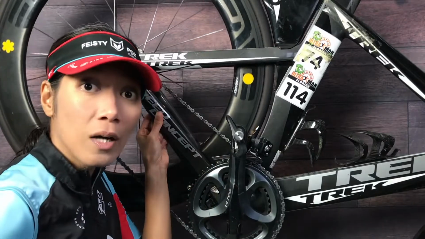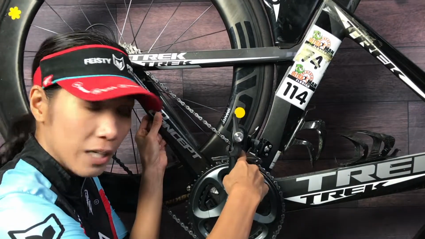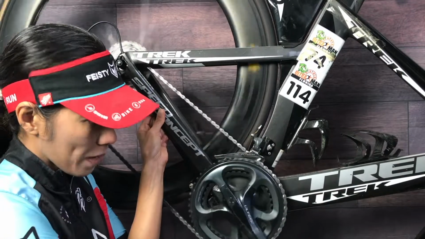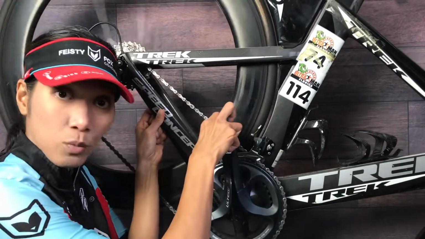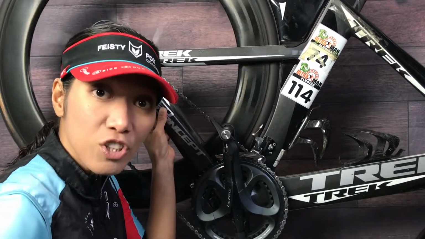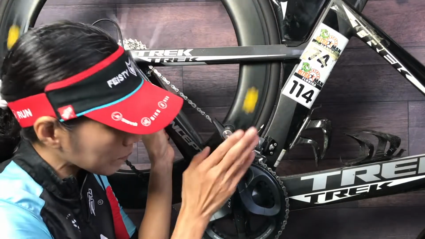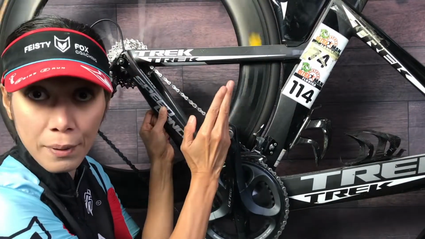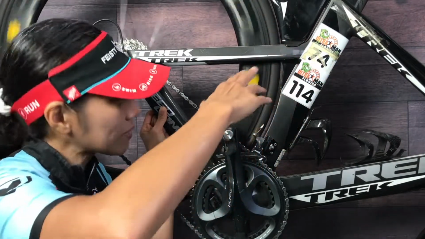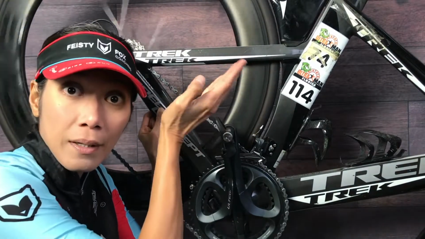So how do you count a revolution? A revolution is basically one circle, okay? So you pedal, all right? That's one revolution. Now what we want to know is how many revolutions per minute. If you're gonna count manually, it's how many times this pedal here comes up. So let's say you're biking, what you want to find out is how many times it comes up.